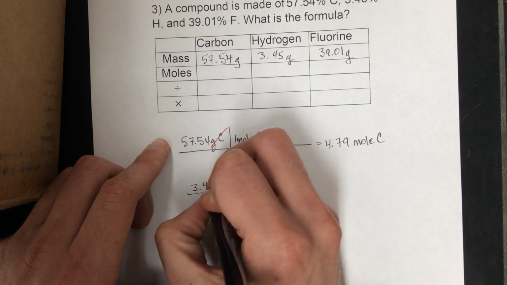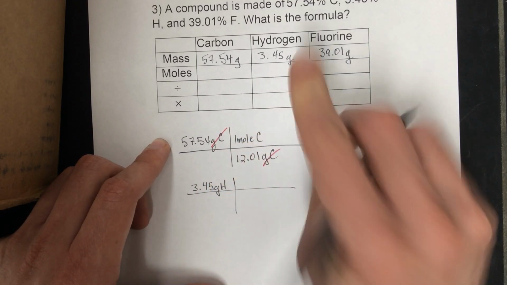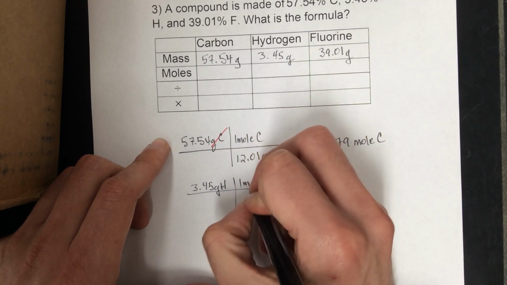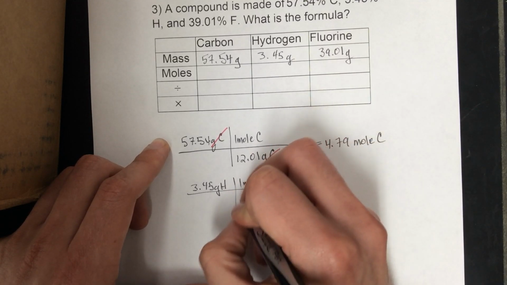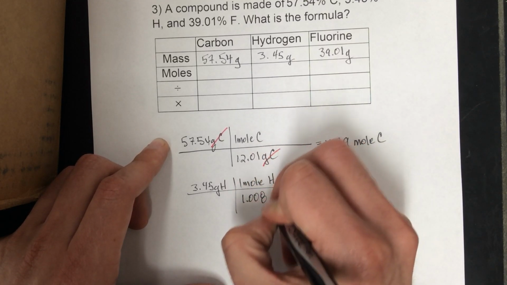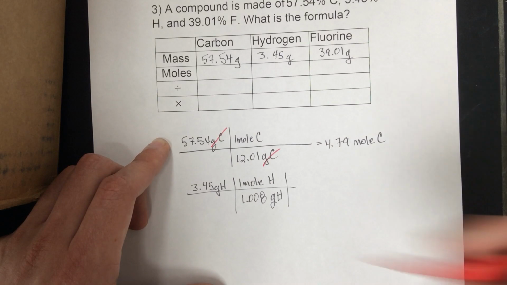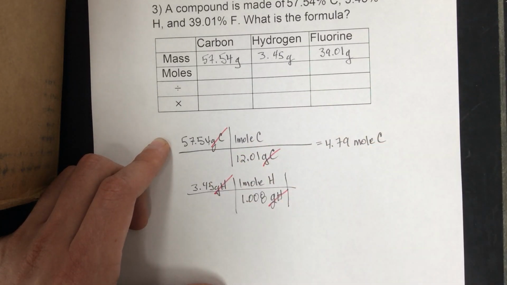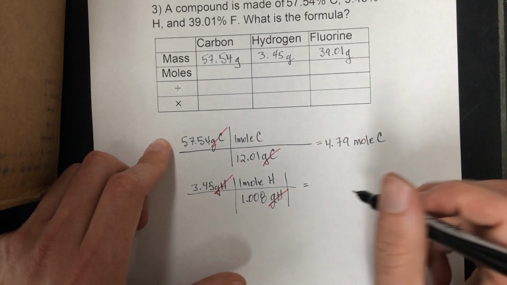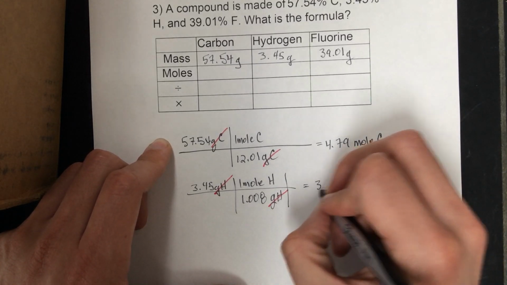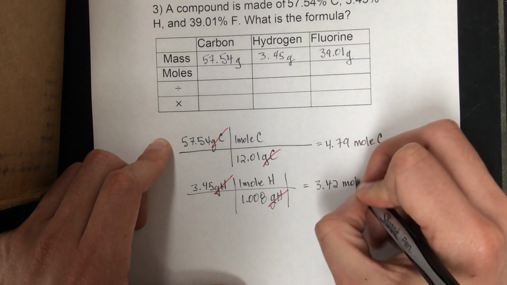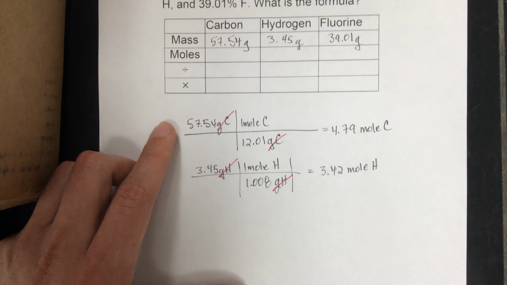I have 3.45 grams of hydrogen. The periodic table says that 1 mole of hydrogen has a mass of 1.008 grams. Grams will cancel, so I'm done. My calculator says 3.42 moles of hydrogen.